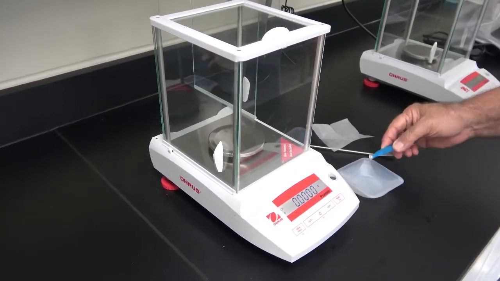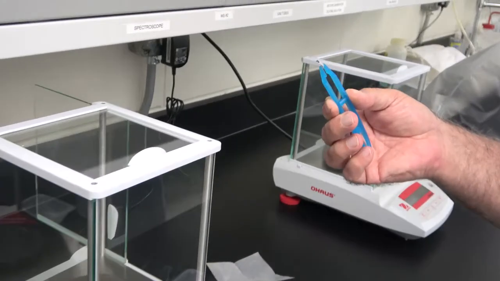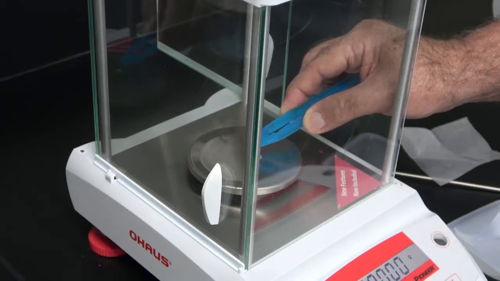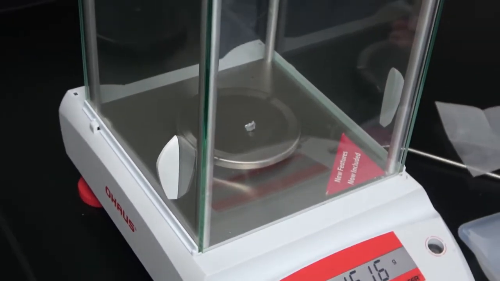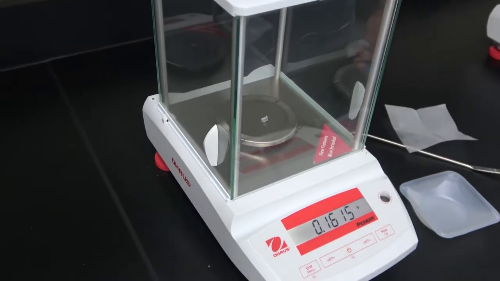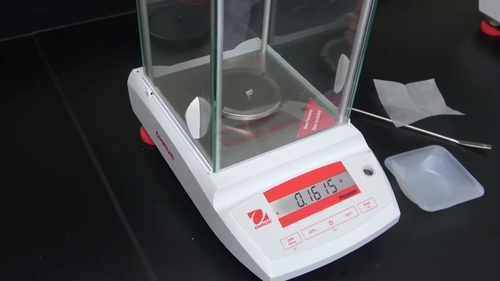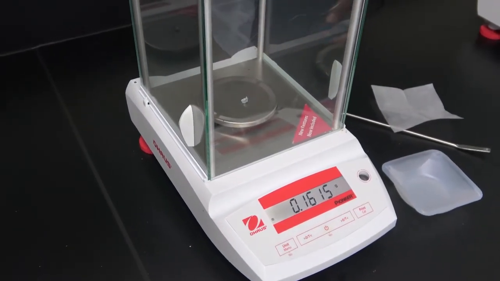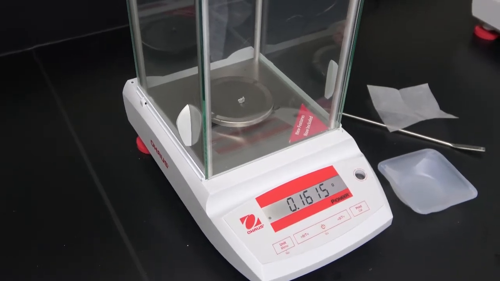Take a piece of zinc, has to be only one piece, okay? Cannot be 2 pieces, has to be only one, and weigh it in the balance. This one in particular weighs 0.1615 grams. It should weigh between 0.15 and 0.20 grams, so this one is okay.